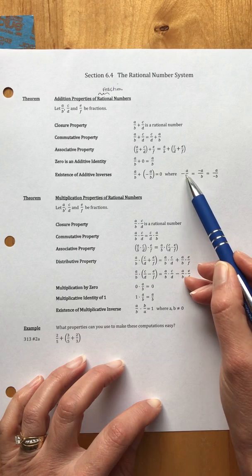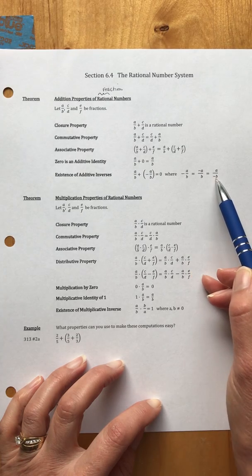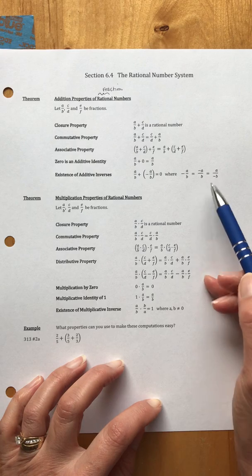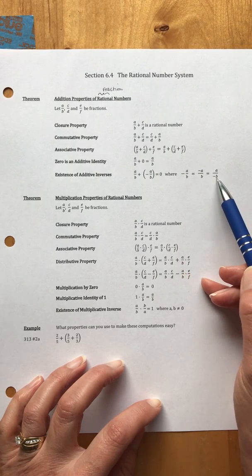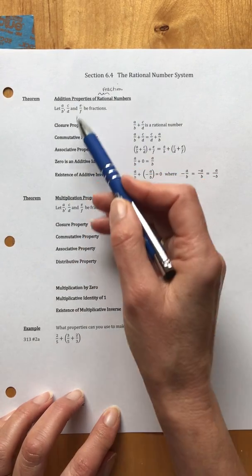Also, make note that a negative sign can be put right in front of the fraction, or in the numerator, or in the denominator. They all are equivalent. Generally speaking, we see the first two. We don't like to put the negative in the denominator. It just looks funny. Okay, so now those were all the addition properties.